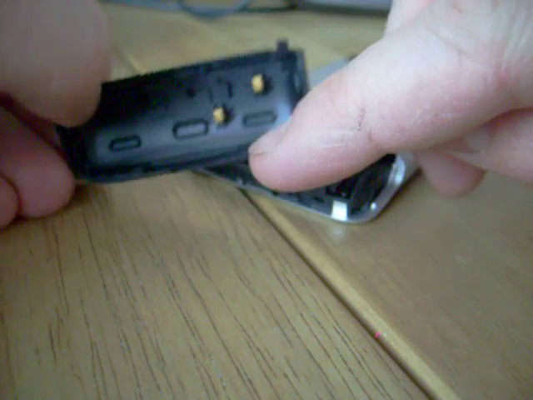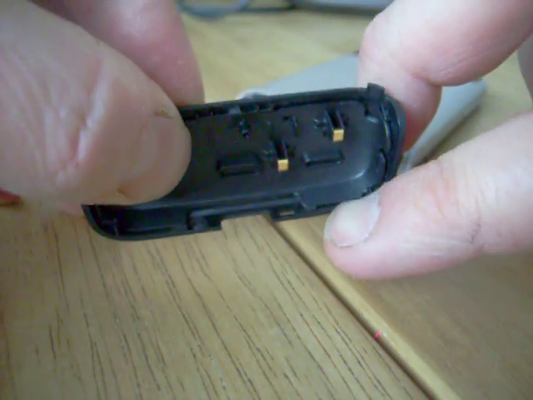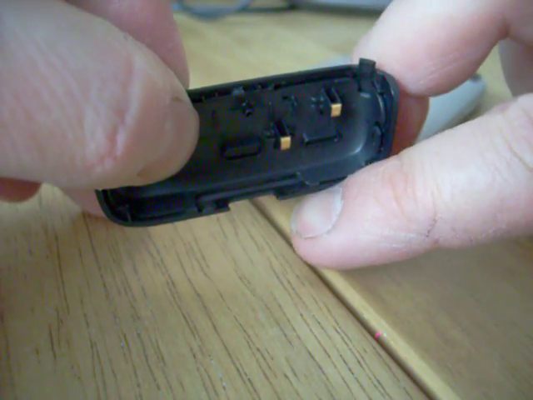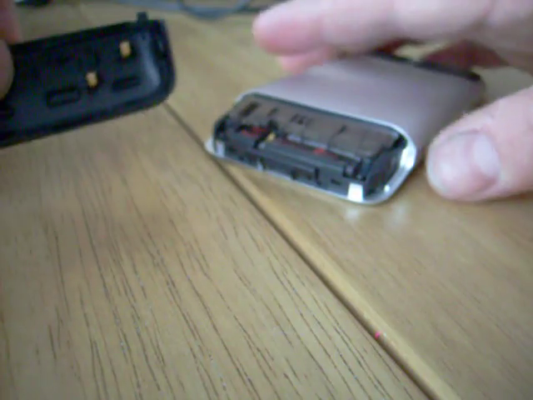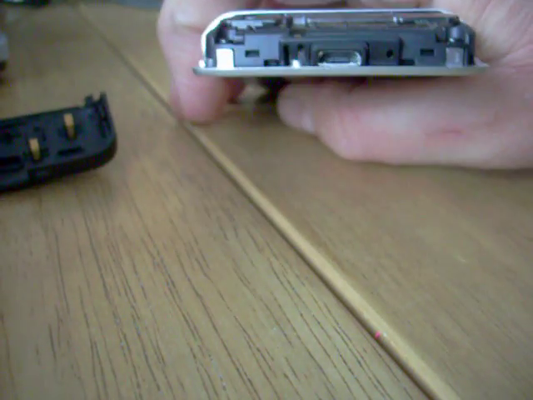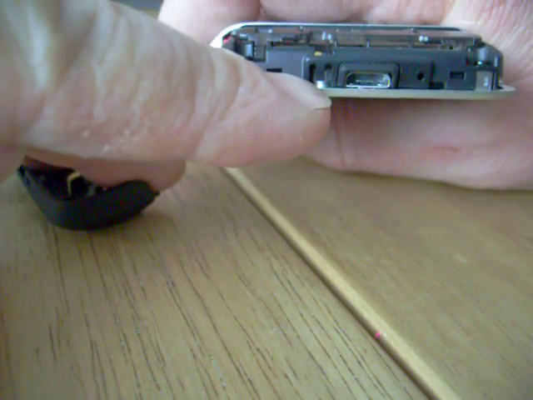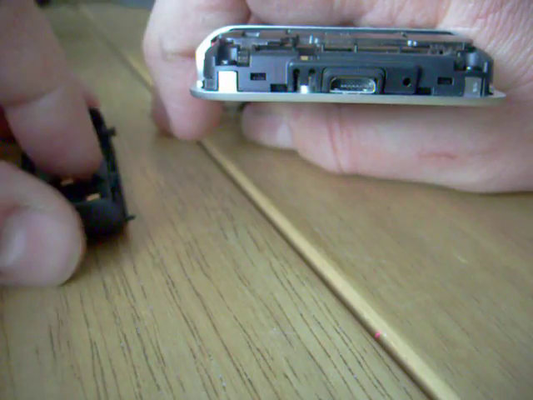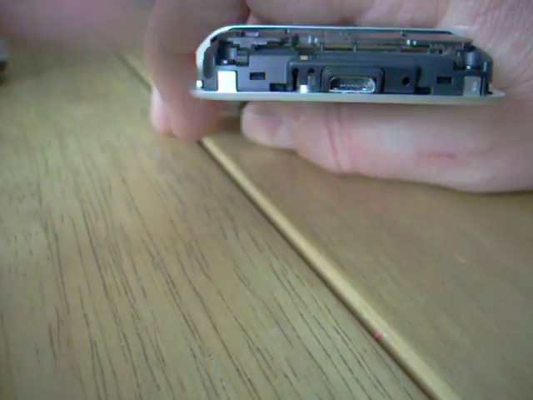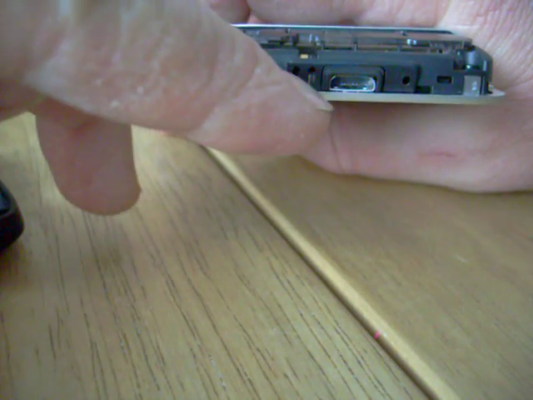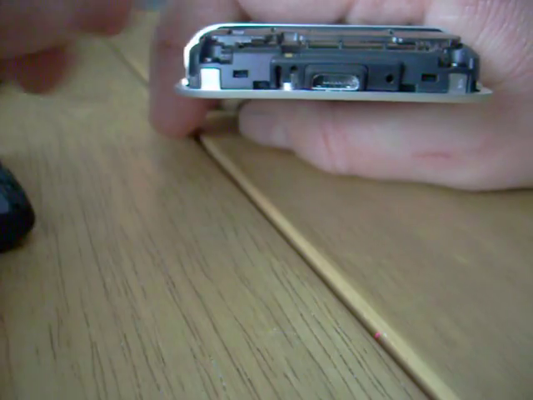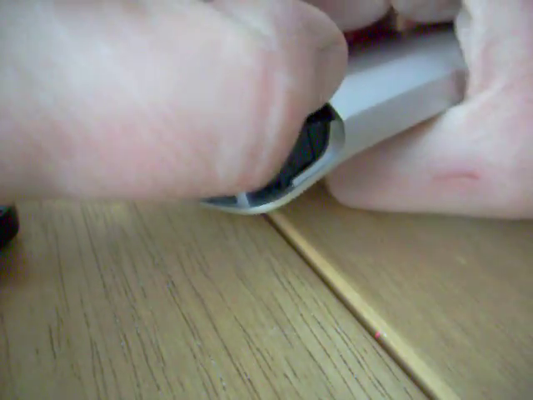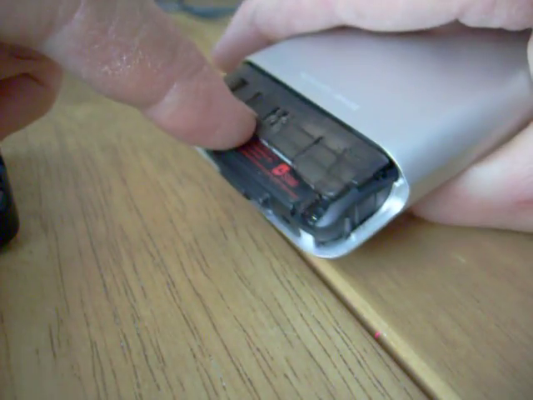So your lanyard loop, or your lanyard even, comes in there through that hole and hooks into there. You see that little plastic bit there? That's where it hooks into. So this will go in there, your lanyard goes in there and hooks around that. While I've got this here, you see this plastic cover here?